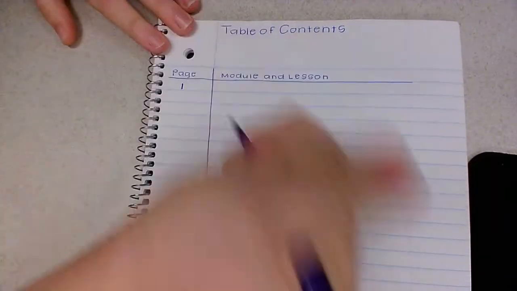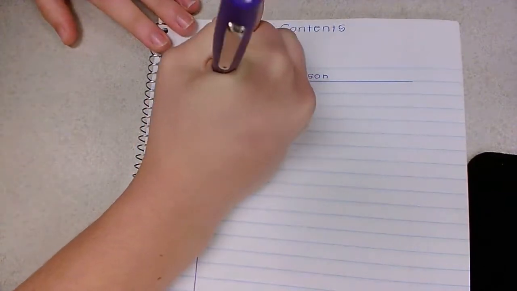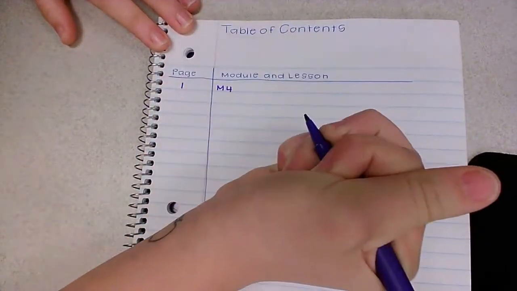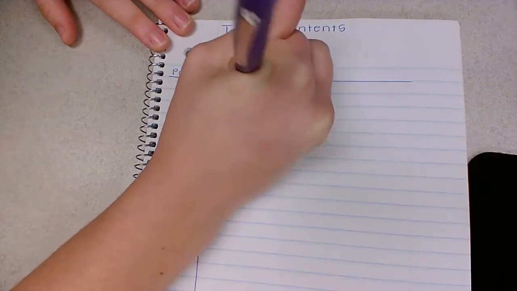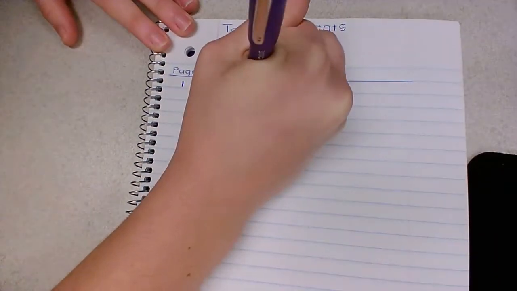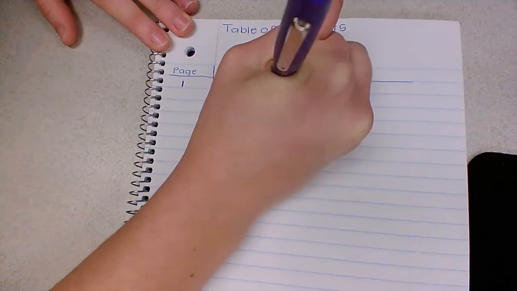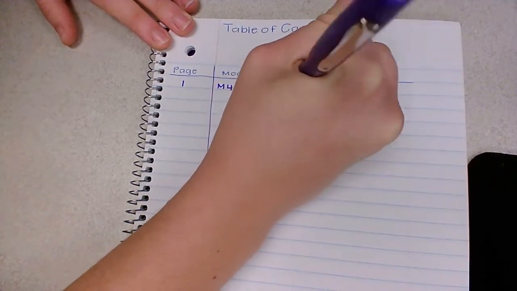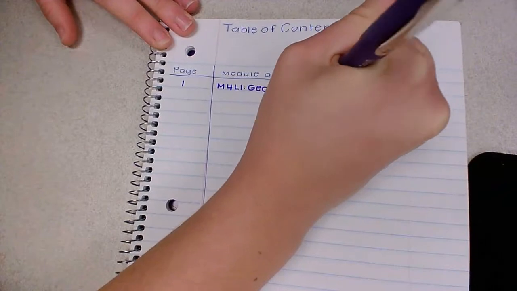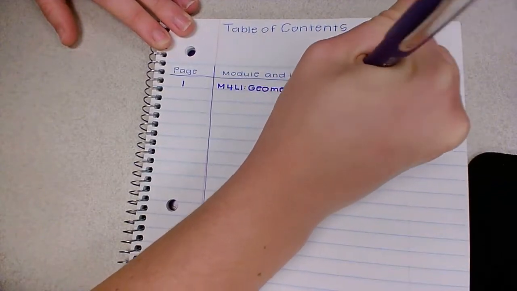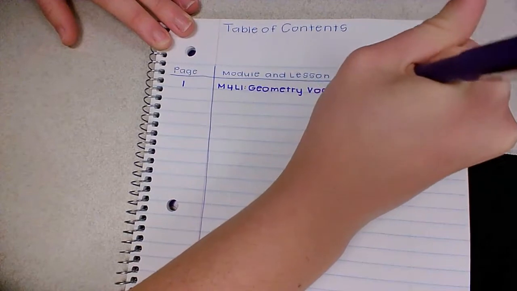We are starting in a brand new, fresh book for math, fourth grade, and for our first lesson, we're beginning Module 4. Today's lesson is only going to be one page of notes, so we're only going to be using page 1. Today's lesson is called Module 4, Lesson 1, Geometry Vocabulary. Our entire unit is about geometry and shapes, but before we can dive into it, we need to know all about the vocabulary words behind these lessons.